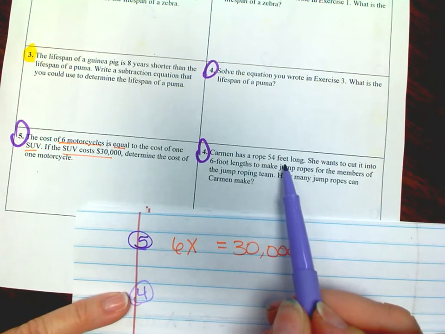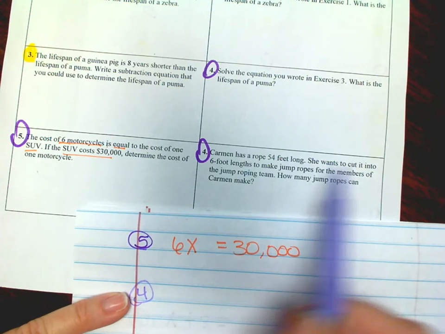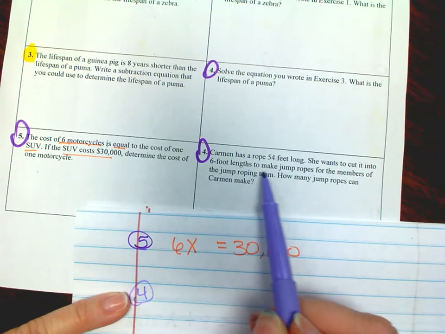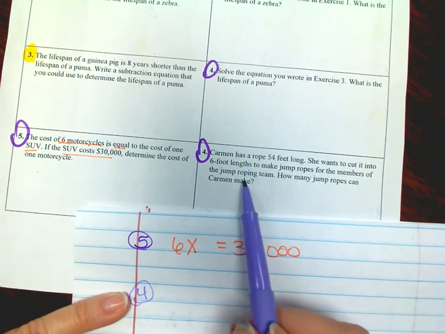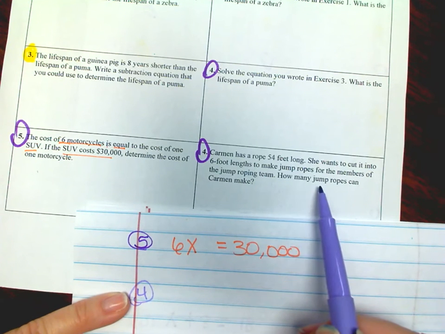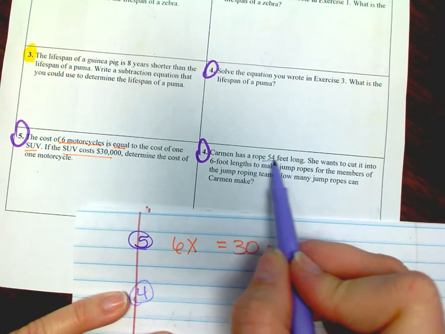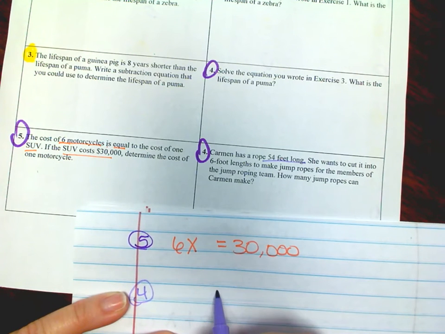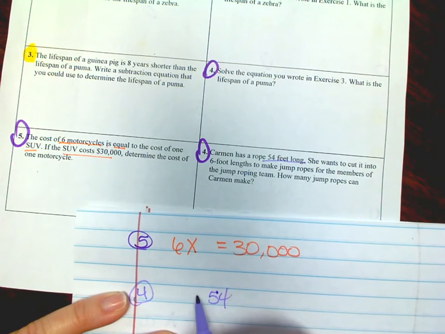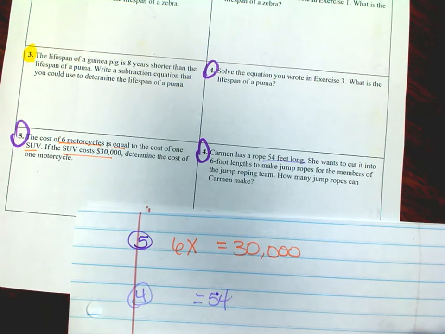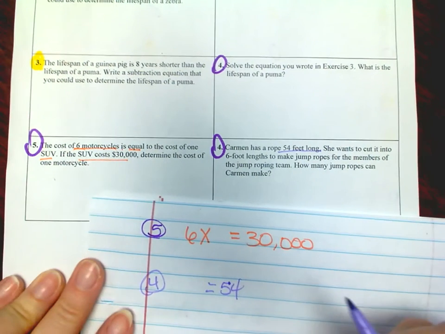Carmen has a rope 54 feet long. She wants to cut it into 6-foot lengths to make jump ropes for the members of the jump rope team. How many jump ropes can Carmen make? All right, so the rope is 54 feet long. I want to make ropes that are 6 foot lengths.